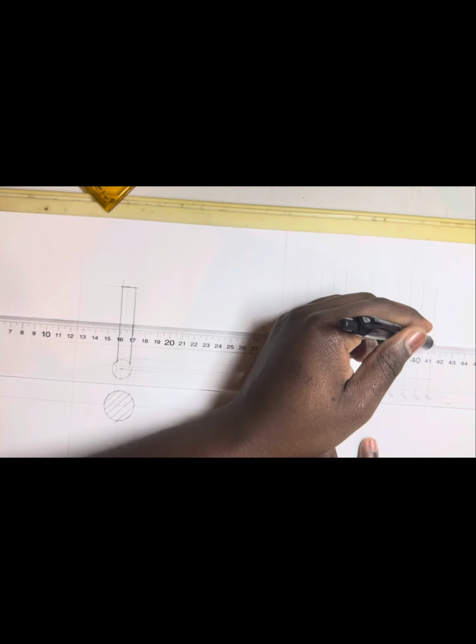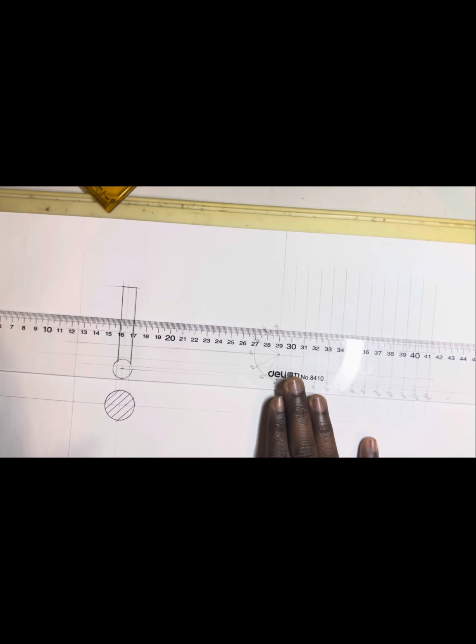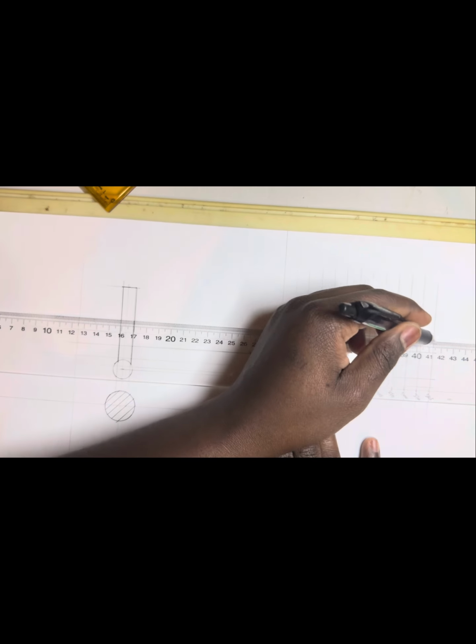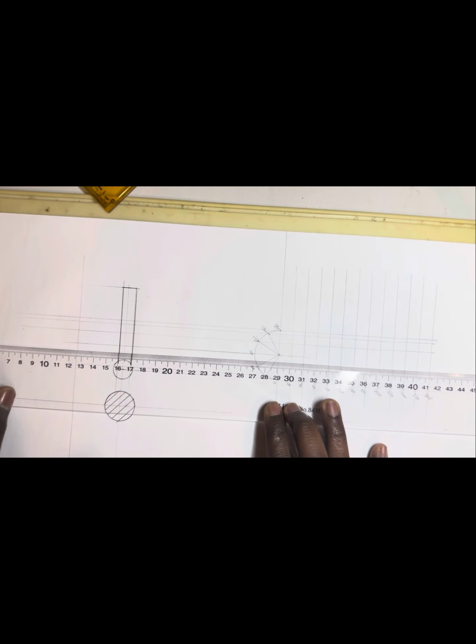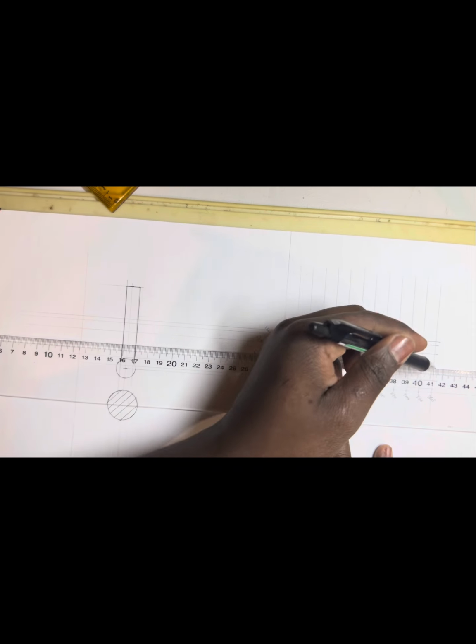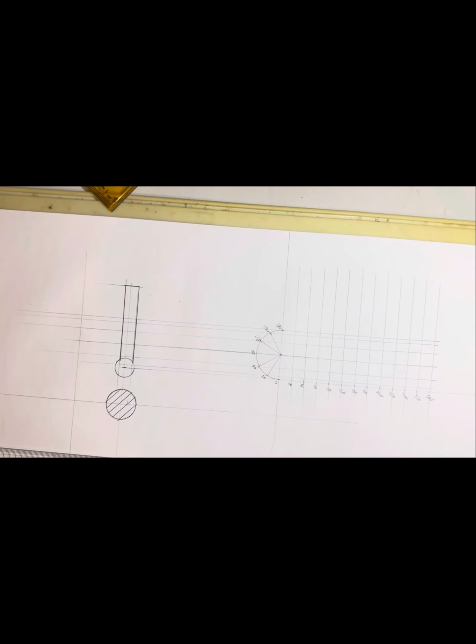I hope now it's starting to make sense. 180. So our displacement graph will be here.